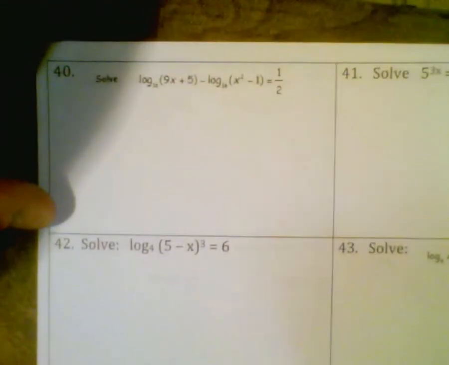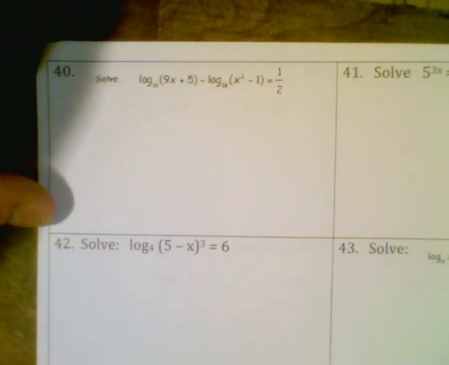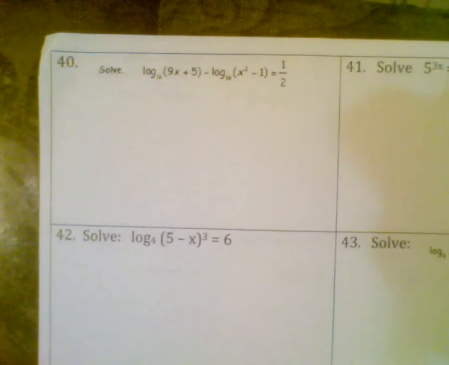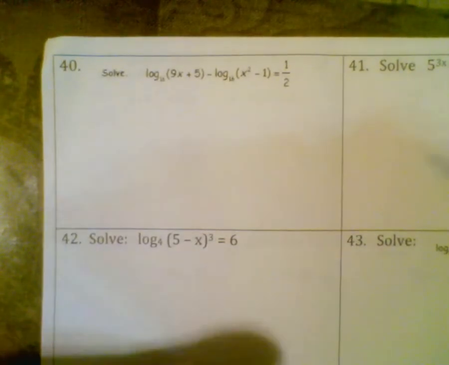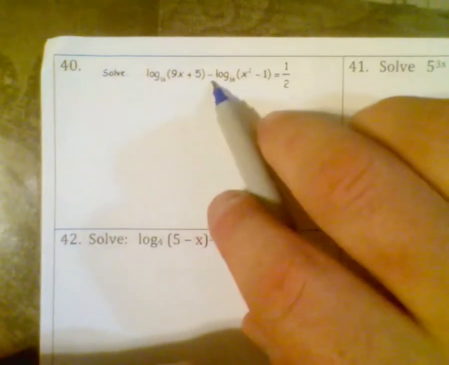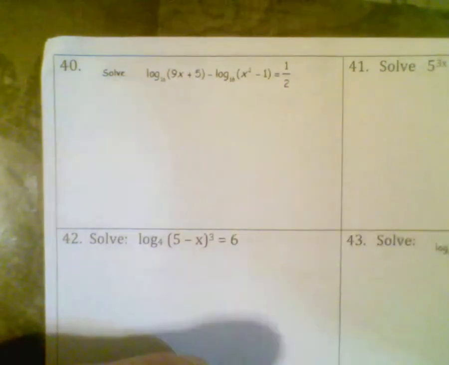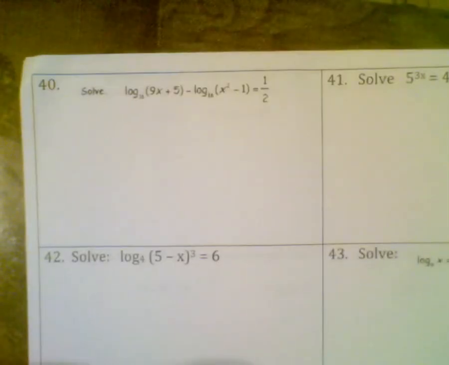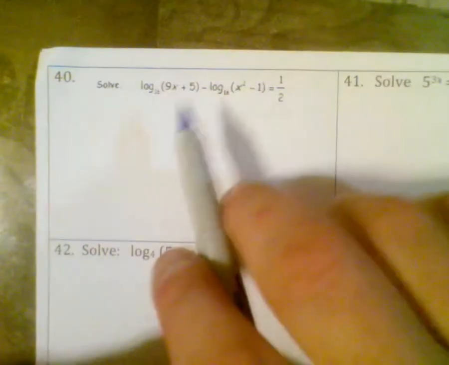Alright, number 40. In order for you to do this, so like I said before, if there's more than one log floating around, you got to condense first. Let's see if I can focus that a little bit better. So, condense first. We condense the logs on the left here.